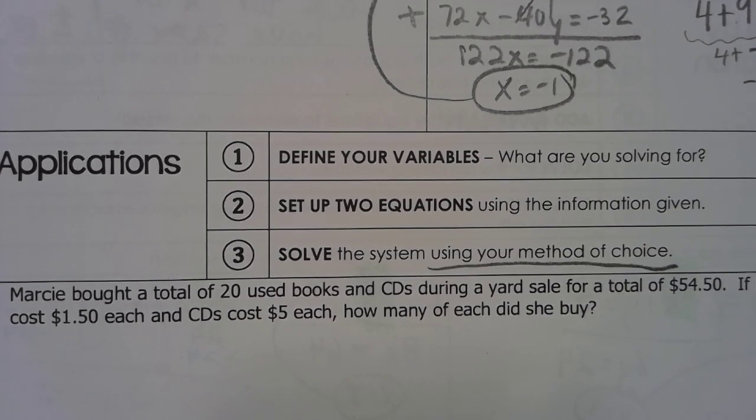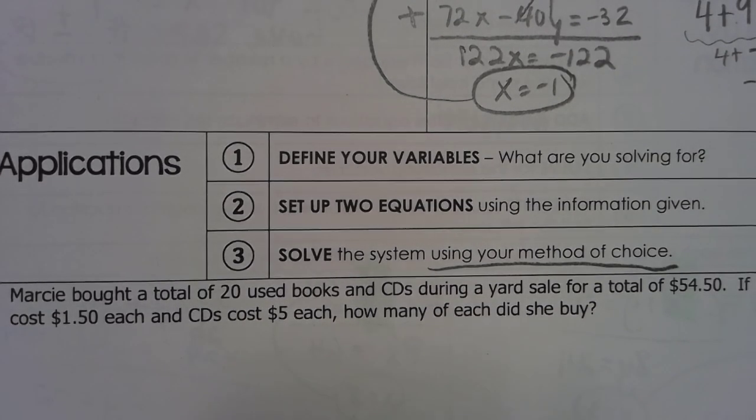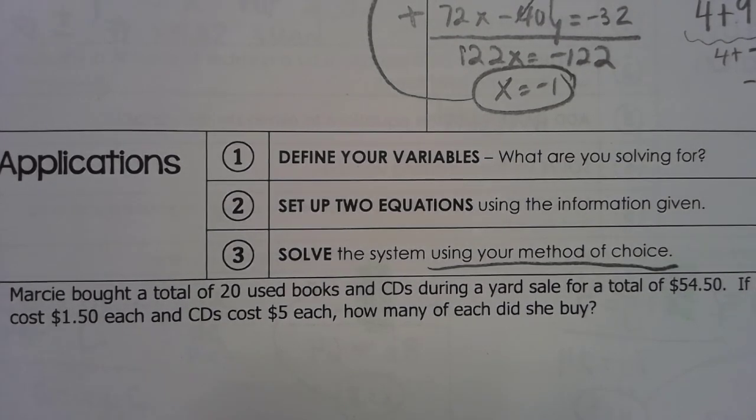Are any of you going to use graphing? Absolutely not. Okay? So we are not going to use graphing because graphing is a mess, especially when you have real world scenarios and you're talking about $8.37. Like, who wants to put that on a graph, right? So we're going to do the graphing next time.